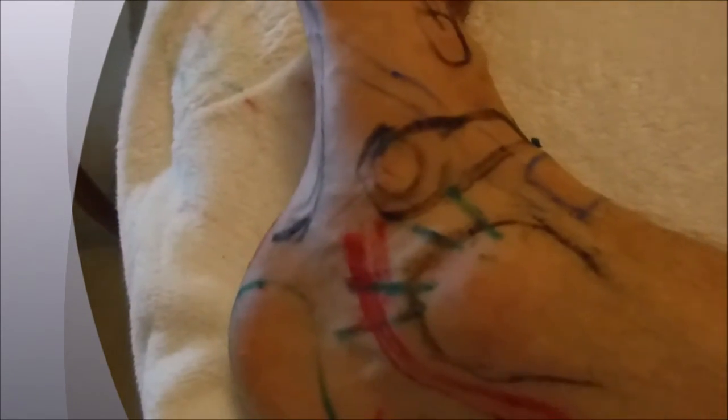And that's just a quick overview of the topical or surface anatomy of the foot and ankle.